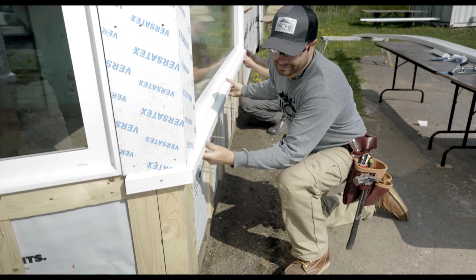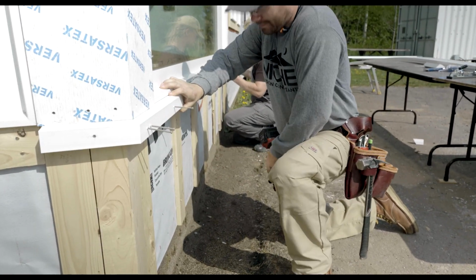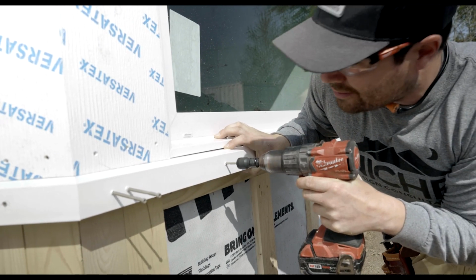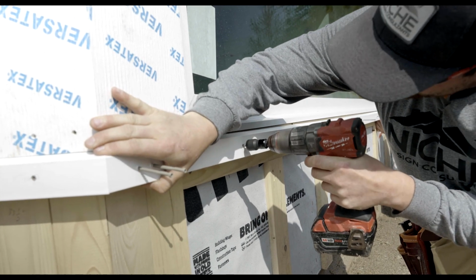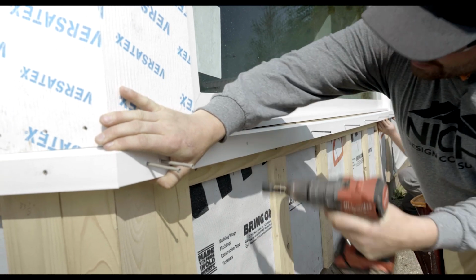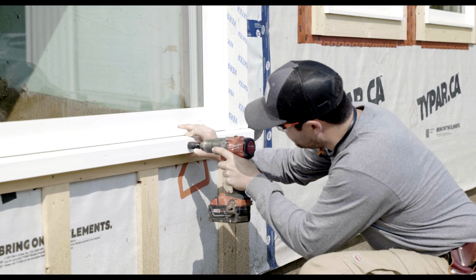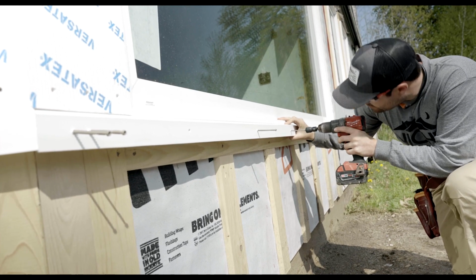I just want to line these up before I set a screw. So it's important to make sure you're maintaining your 1/8 inch gap below your window. And I'm going to go to the end and get that screw set. Again, I'm going to come back and cap all these holes with our plugs at the end of the project.